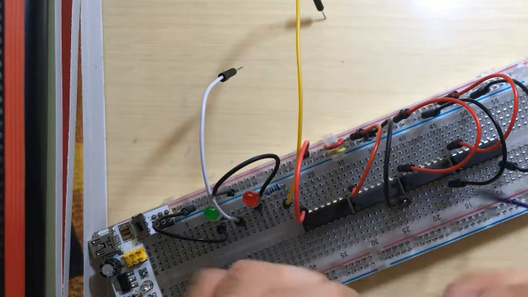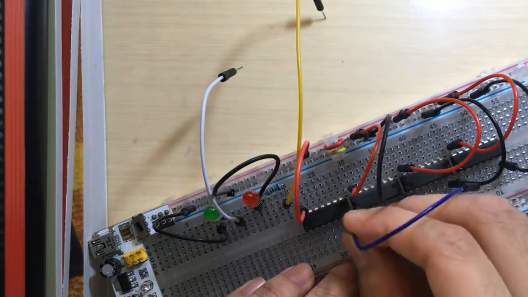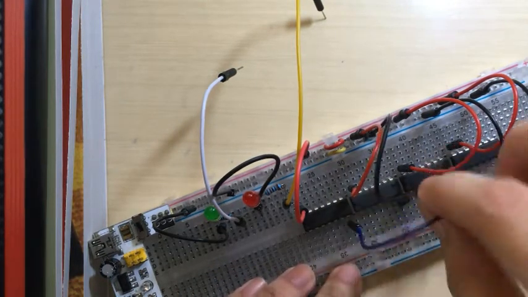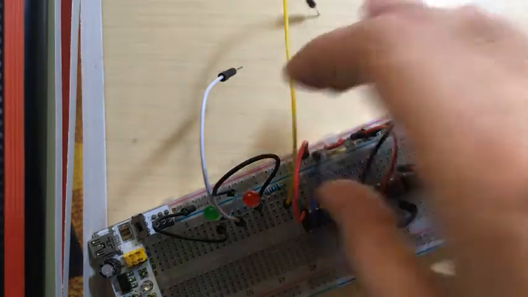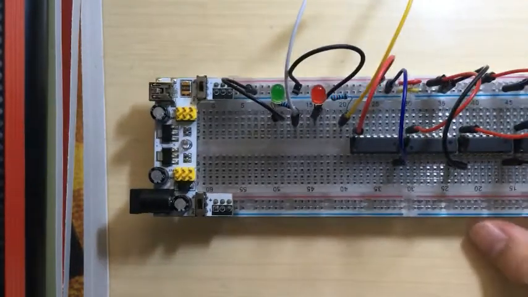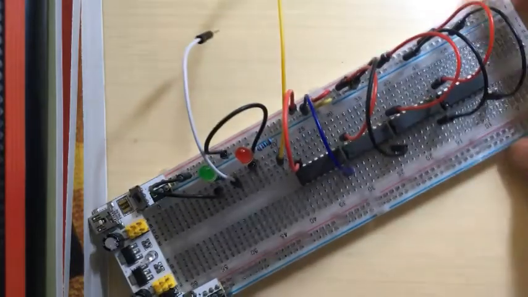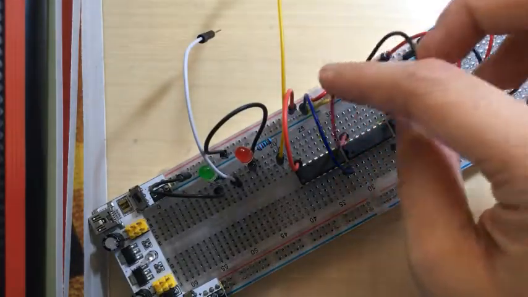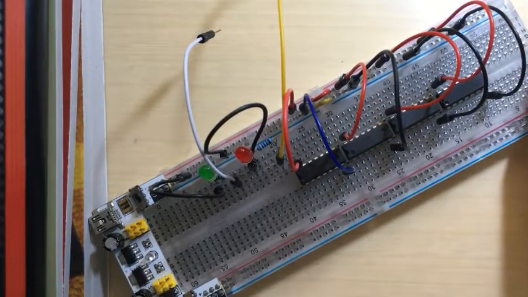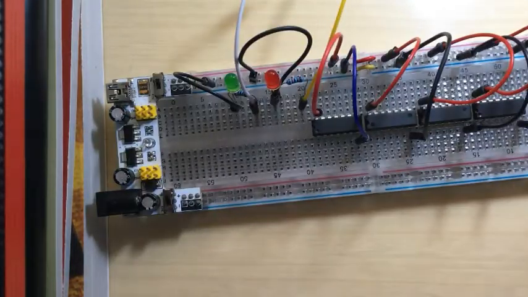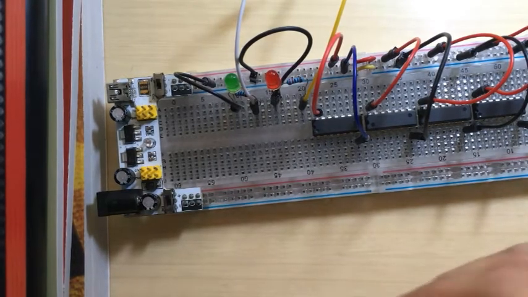I use a blue wire since I am running out of wire. So there. Now we connected. Now the ICs are already connected to the power. So let's connect the inputs, which we are going to use for our full subtractor circuit.